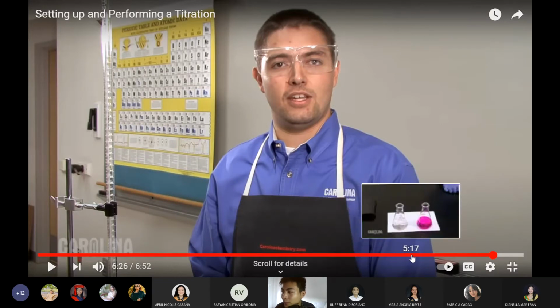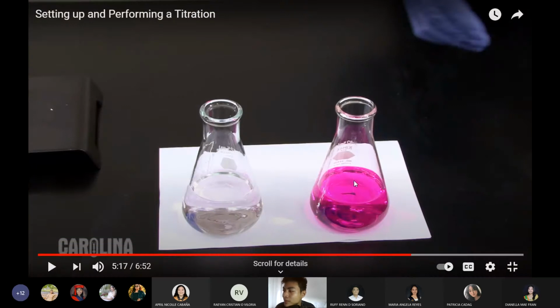Okay. So anyway, ano nangyari sa video? So the video just showed us kung ano yung ginagawa sa titration. Okay. So in this portion of the video, dito sa portion na to, ito yung excess, 'di ba? This is the excess titrant added to the analyte. So it is very pink. Pink talaga yung color kapag sobra ka na. But the desired color is this one, faintly pink.